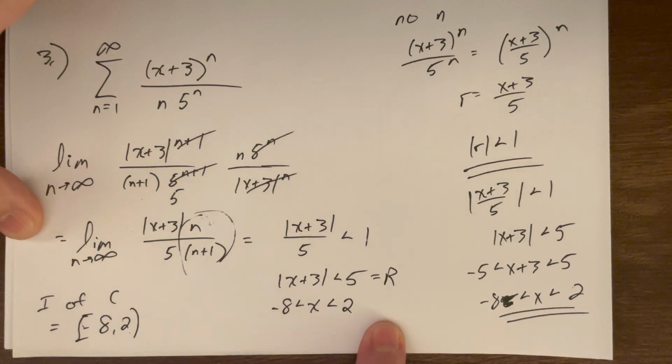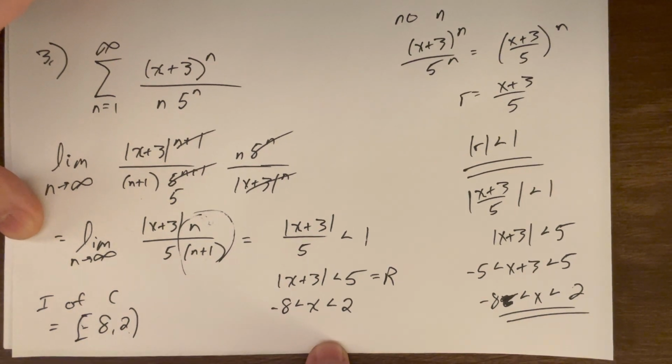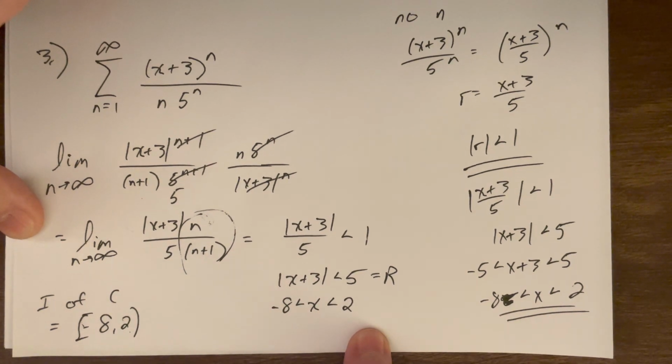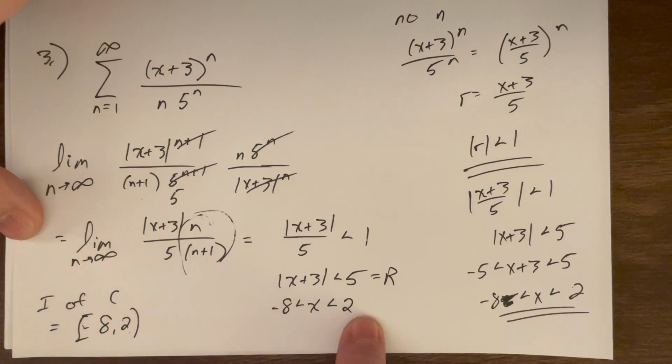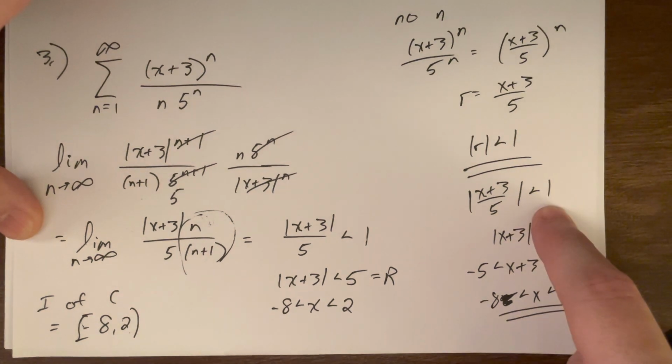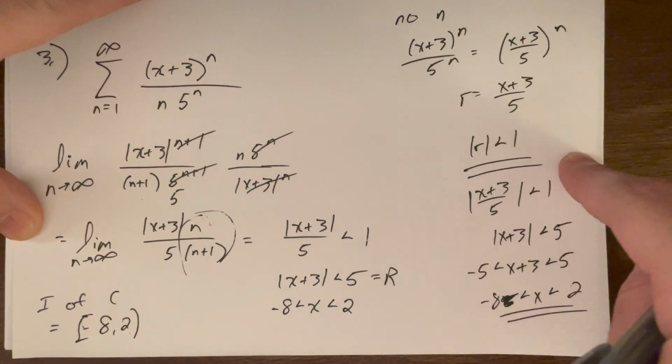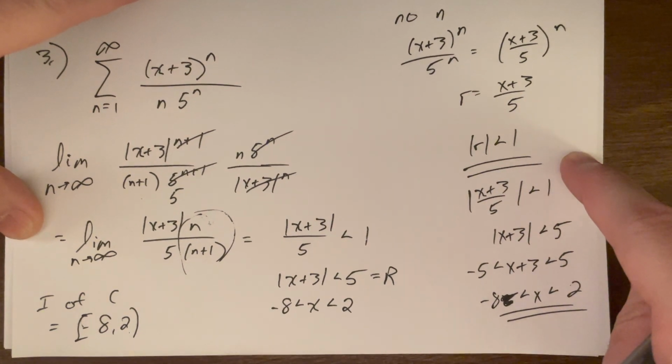So people feel like everything they did is correct here, and you're right, it is. But in this third case, if you did a ratio or a root test, you still have to go back and individually test each of the 2 endpoints. Not with a geometric series. This is now the 4th time we're saying it, because we know an absolute value of r greater than or equal to 1 automatically diverges.